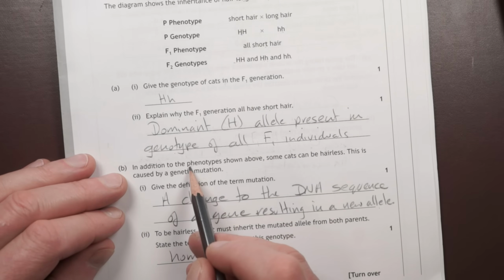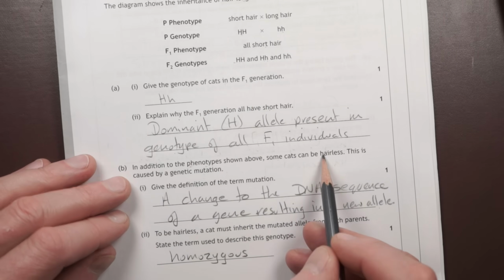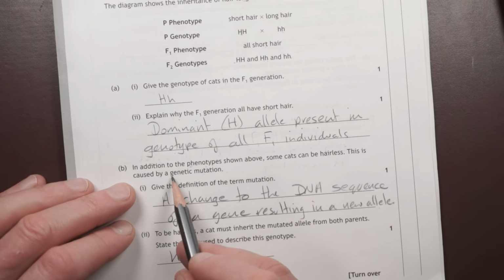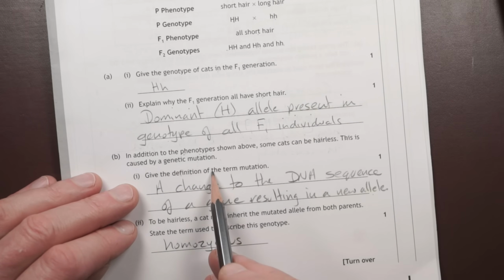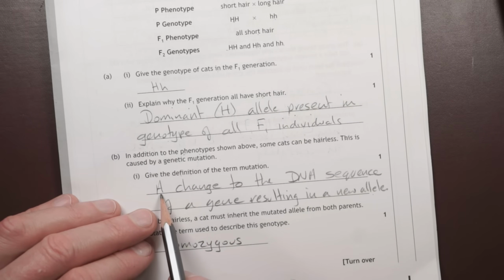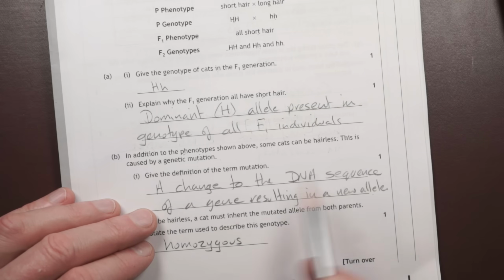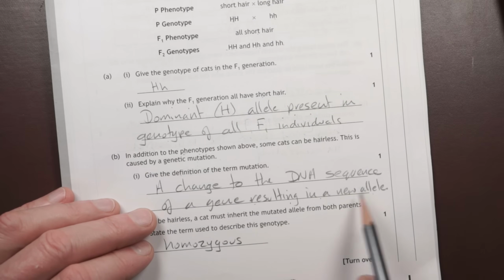In addition to the phenotype shown above, some cats can be hairless. This is caused by a genetic mutation. So here's a third allele they're throwing into the mix here. Give the definition of the term mutation. Well, a definition is a change to the DNA sequence of a gene resulting in a new allele.